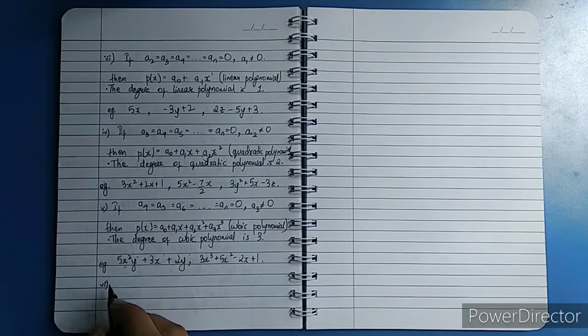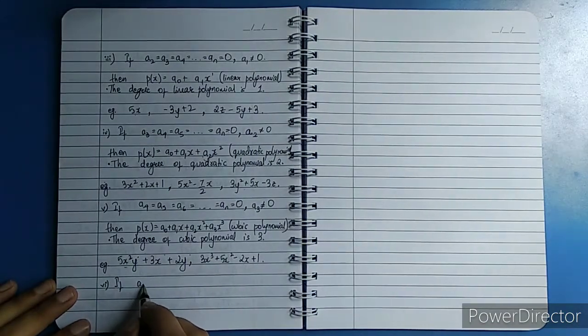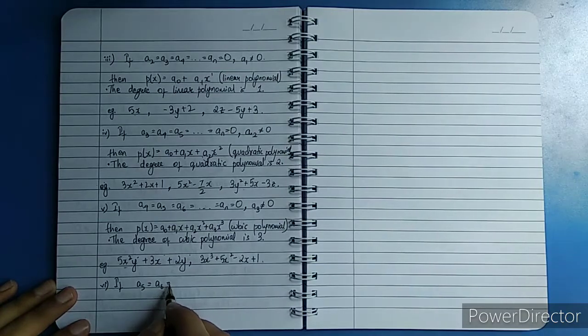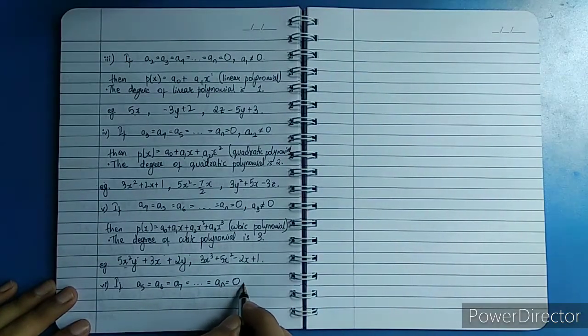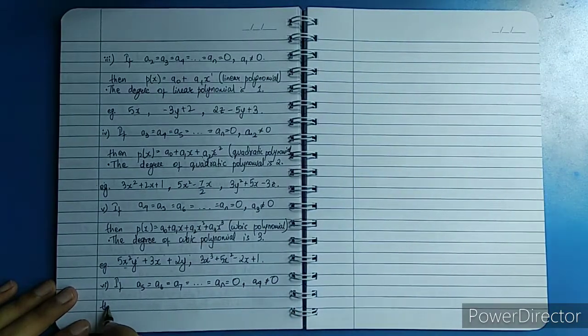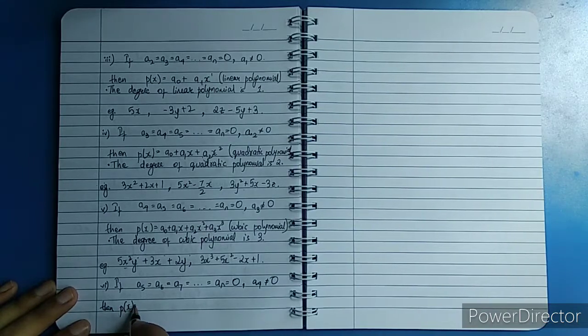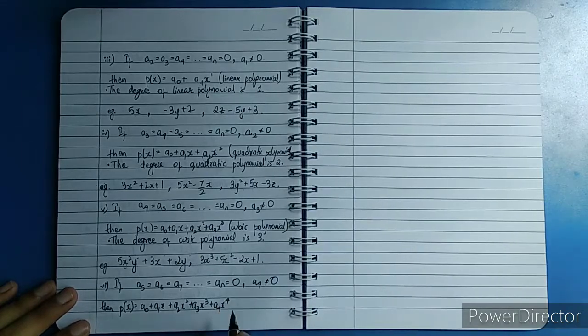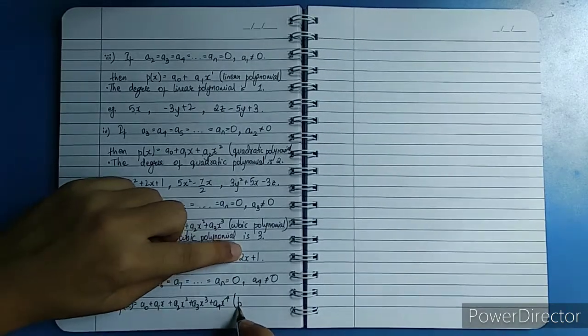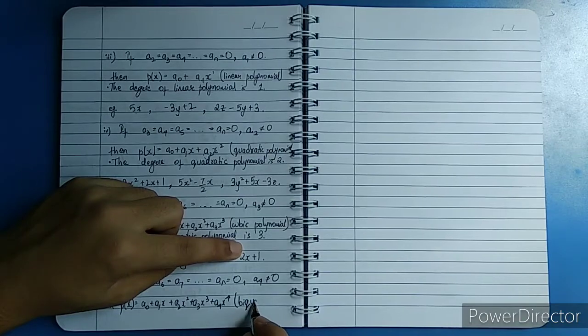Number 6. If a5, a6, a7 and so on till an all are 0 and say a4 is not equals to 0, then p of x becomes a0 plus a1x plus a2x square plus a3x cube plus a4x to the power 4, and this is called a biquadratic polynomial.